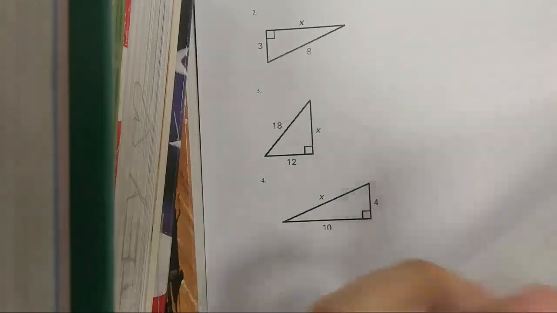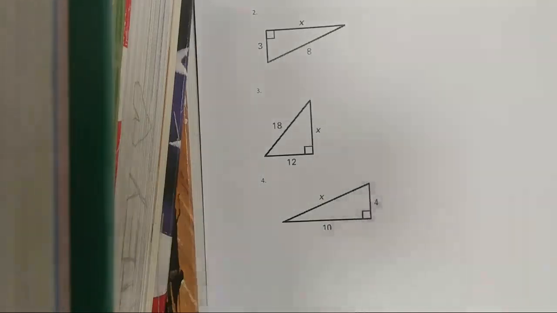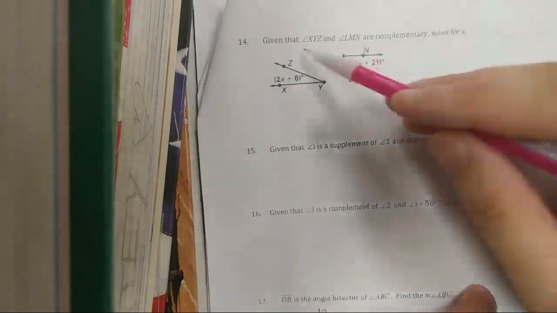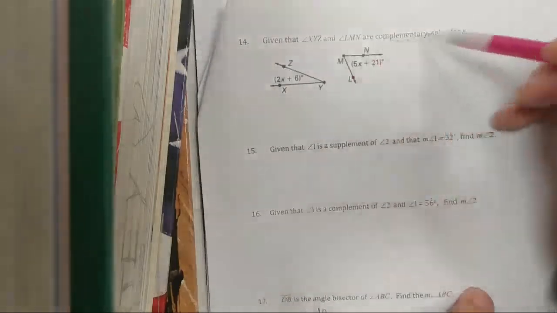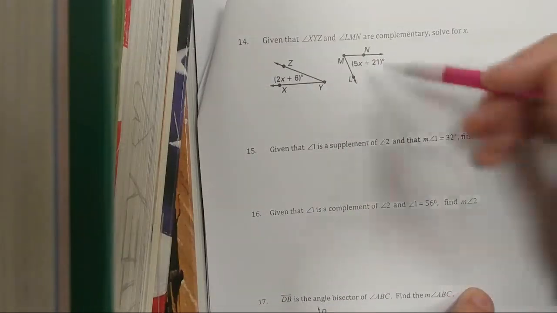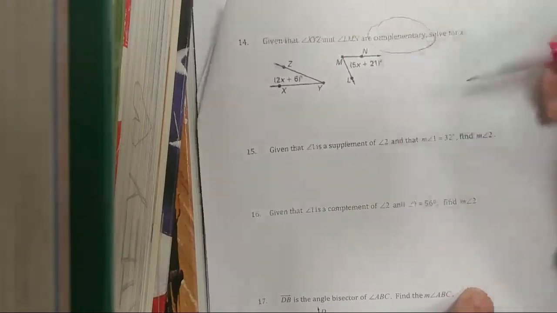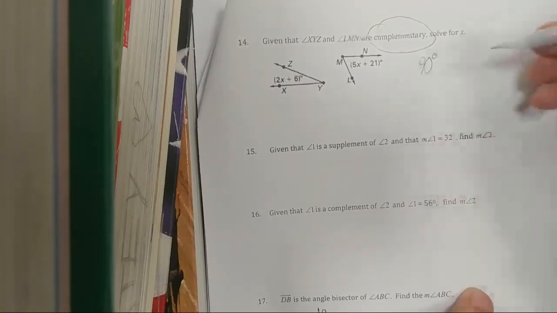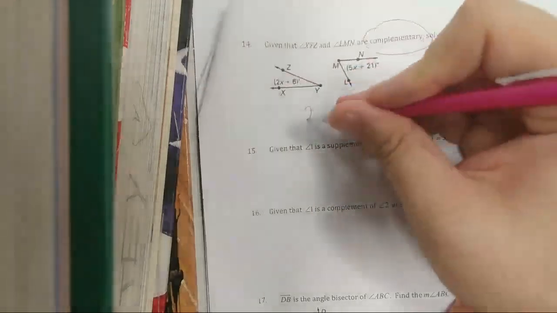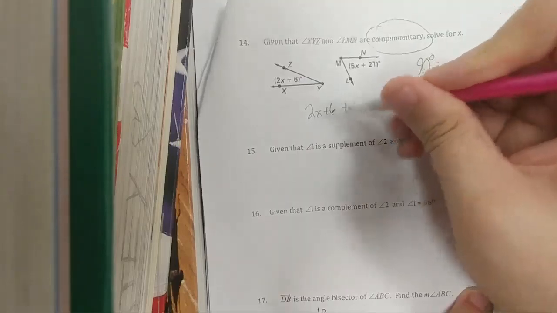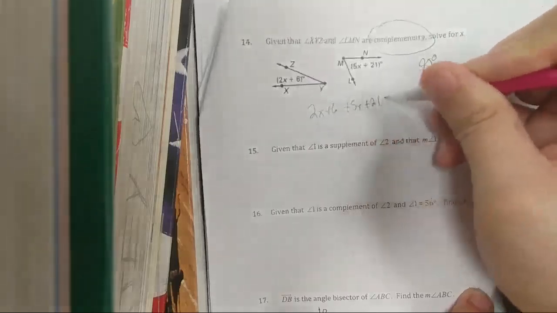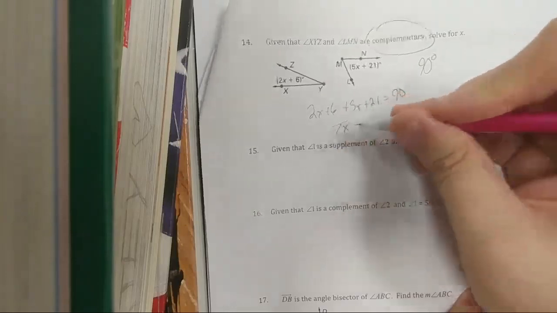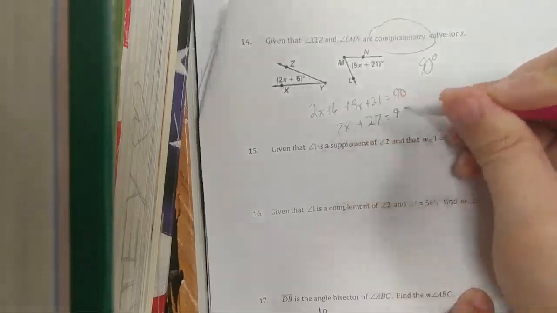Okay, let's go to the next one. All right. Angles XYZ and LMN are complementary. Solve for x. If I know they're complementary, that means they add up to 90 degrees. So I can set these two expressions, 2x plus 6 plus 5x plus 21, equal to 90. So that's 7x plus 27 equals 90.